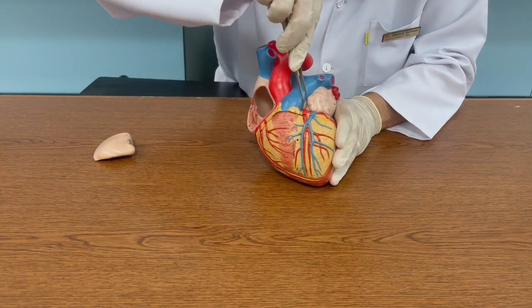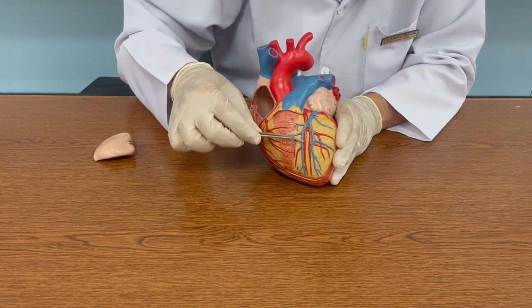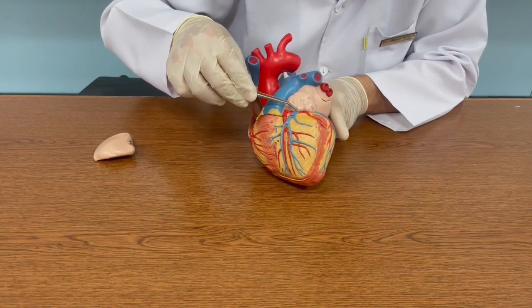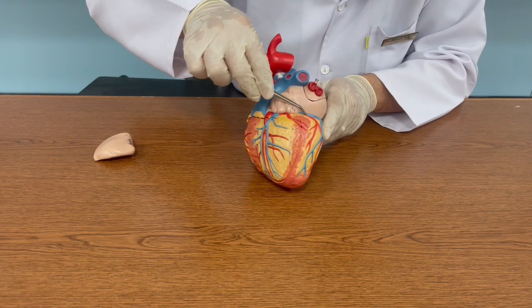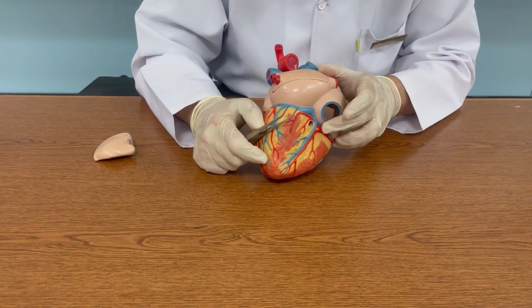Here, this is a small artery called the left coronary, which divides into the anterior interventricular artery and the left circumflex, which curves around the heart to meet the right coronary artery.